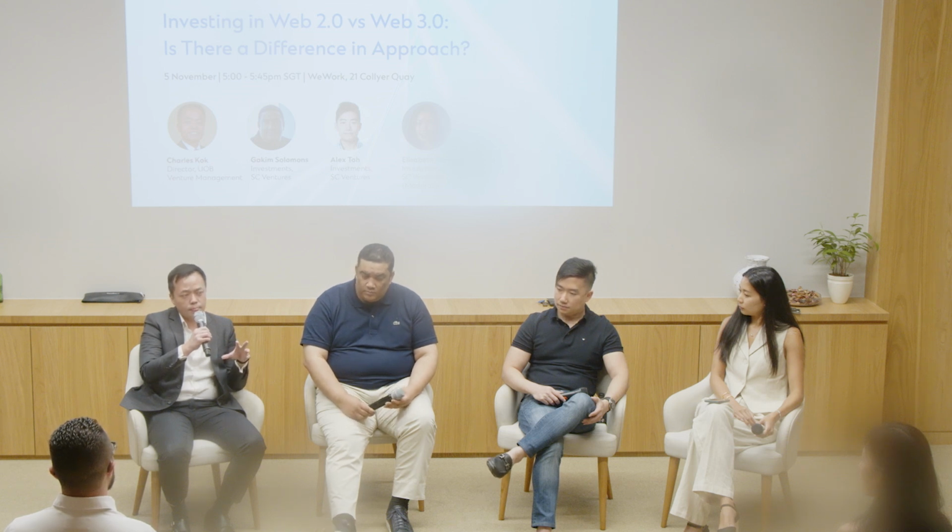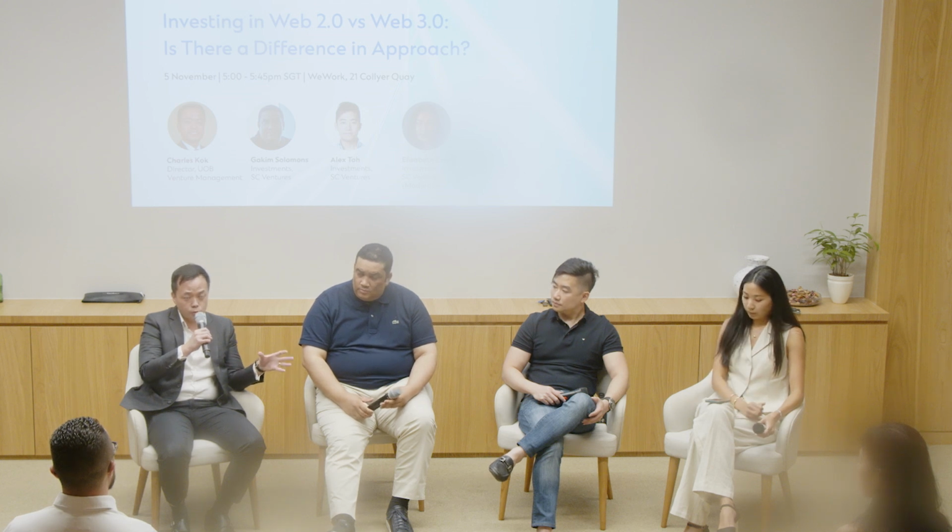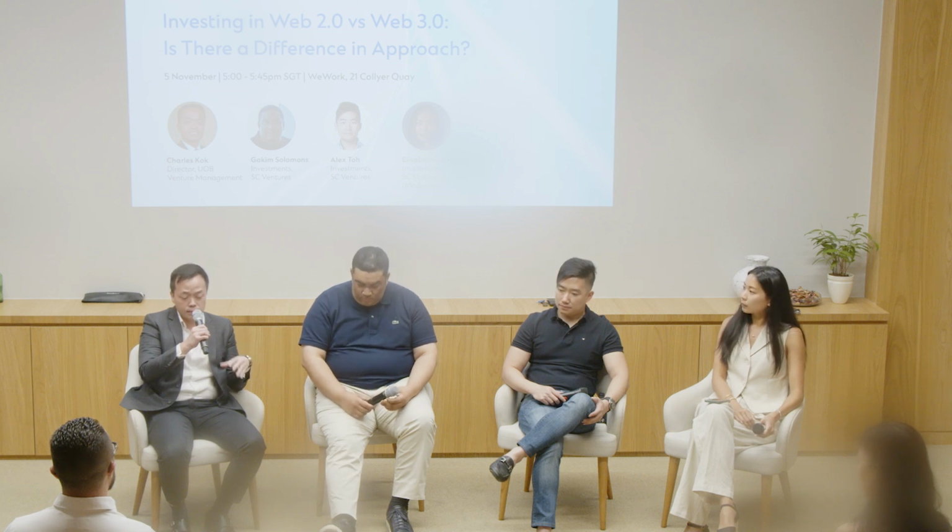So I think we are seeing this move towards Web2 companies looking at Web3. It's still early days, but we're seeing already a lot of these early movements. And specific to us, UB Venture, actually recently we invested in a company.